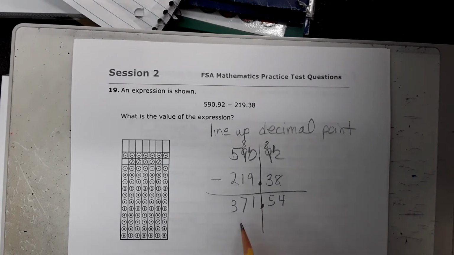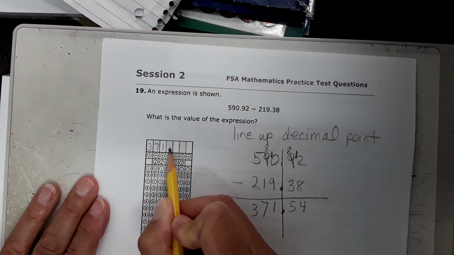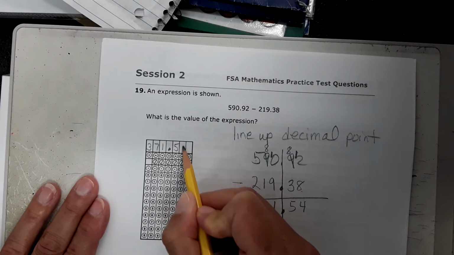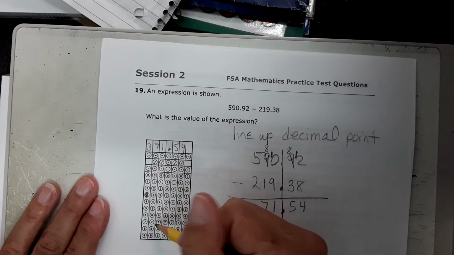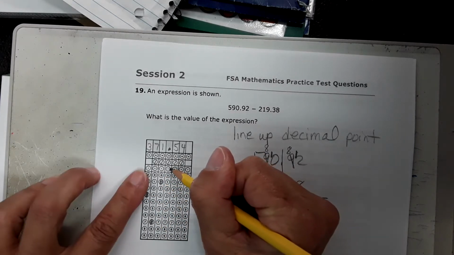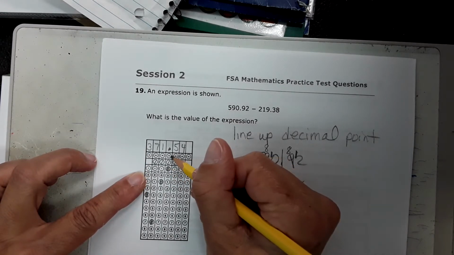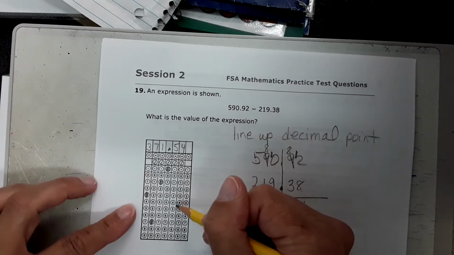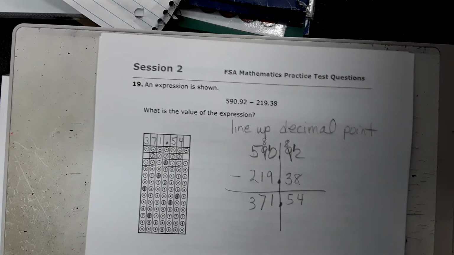So now this is a gridded response. I'm going to put the 3, the 7, the 1, the decimal point, and the 5 and the 4 in the boxes, and then everything gets bubbled. The 3, the 7, the 1, the decimal point. The third one down is the decimal point. It gets its own box. This is a negative sign. This is a fraction bar. 5 and 4. Don't add extra zeros. You're good to go with that.